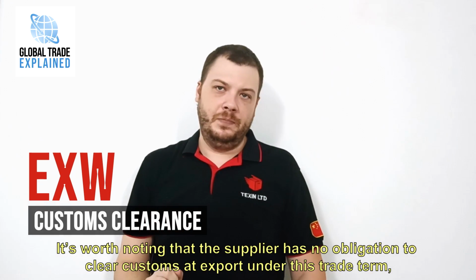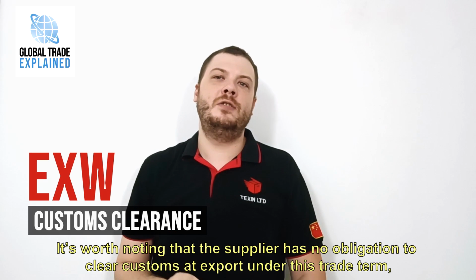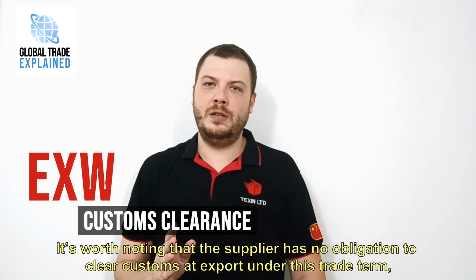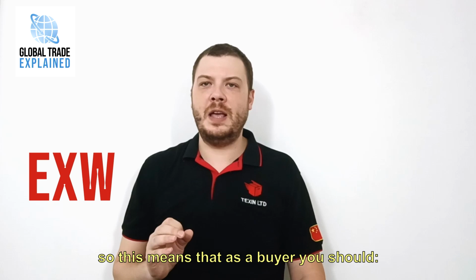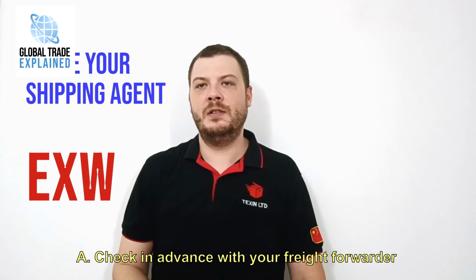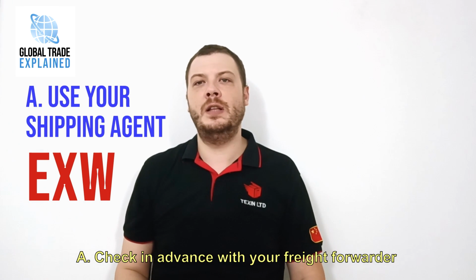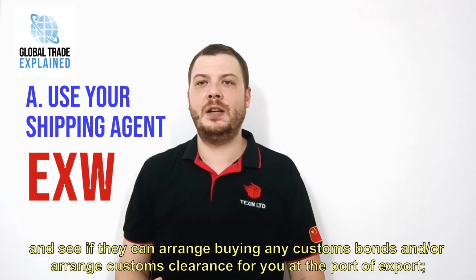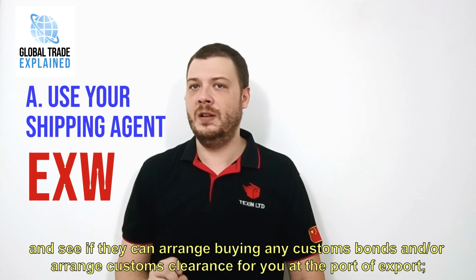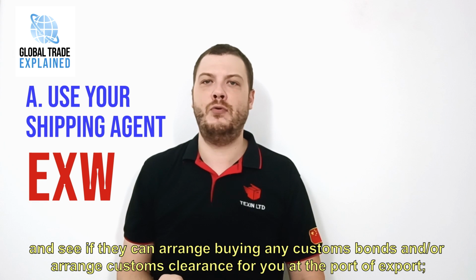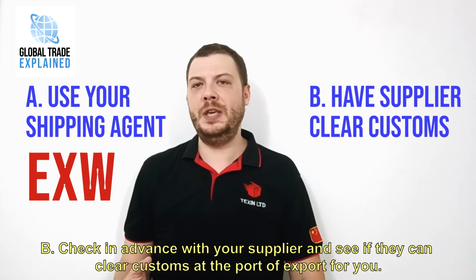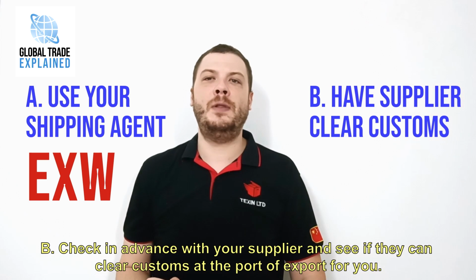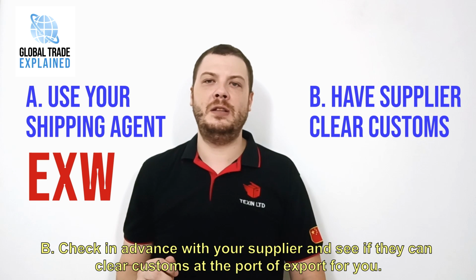It's worth noting that the supplier has no obligation to clear customs at export under this trade term. So this means that as a buyer, you should A, check in advance with your freight forwarder and see if they can arrange buying any customs bonds and/or arrange customs clearance for you at the port of export. Or B, check in advance with your supplier and see if they can clear customs at the port of export for you.